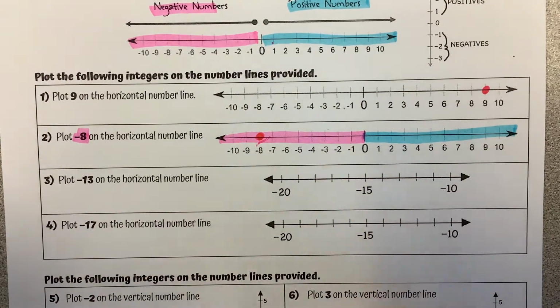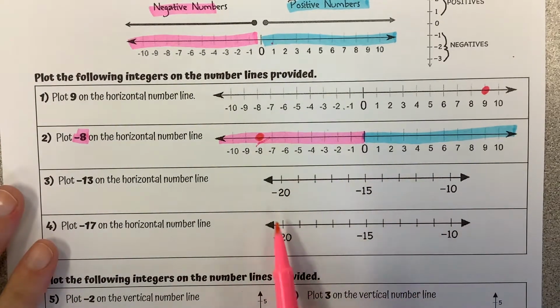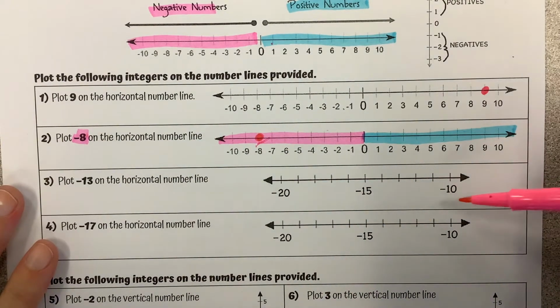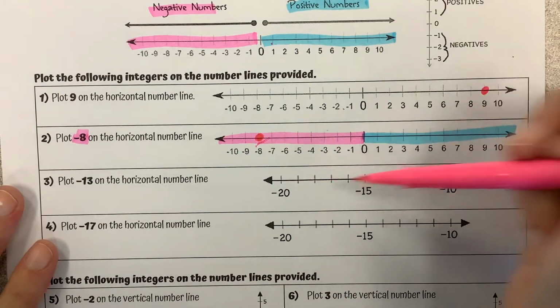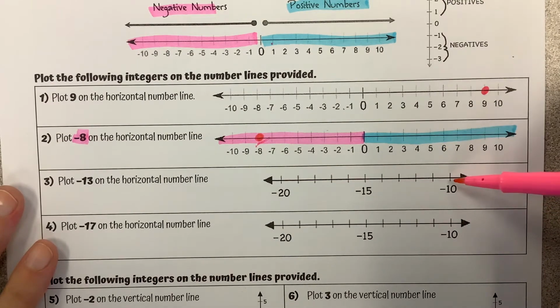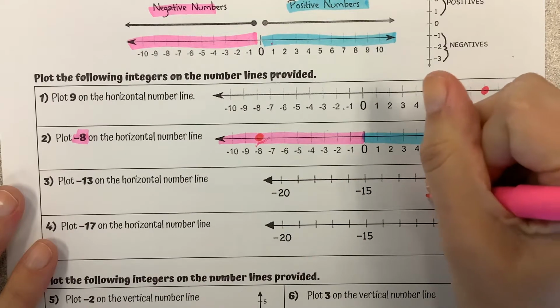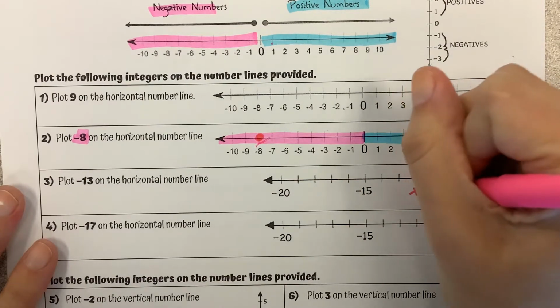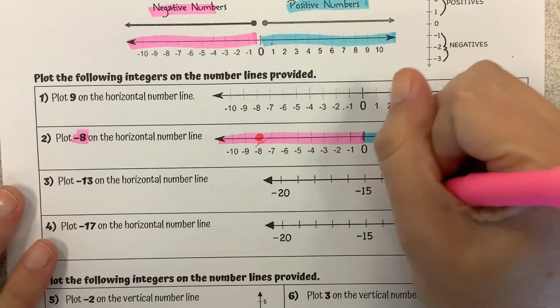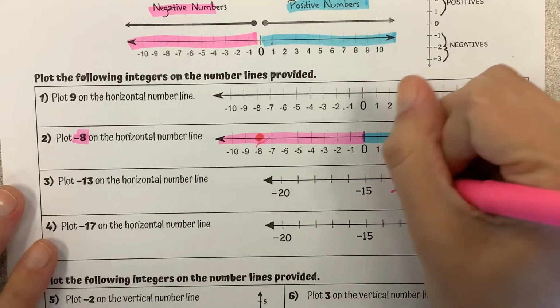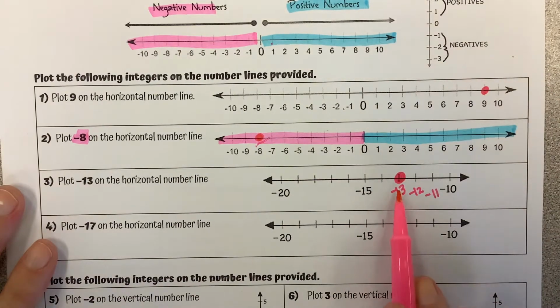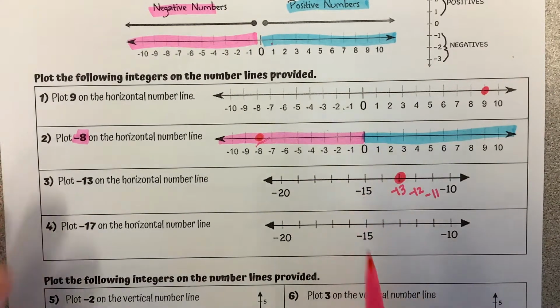All right, number 3, plot -13 on the horizontal number line. Here, we only have some of the numbers listed. Remember, we go to the left when we're counting with negative. So I'm just gonna start at -10, and it will keep getting smaller. So -11, -12, -13. So -13 goes right here, which makes sense. If I kept counting -14, that would land at -15.